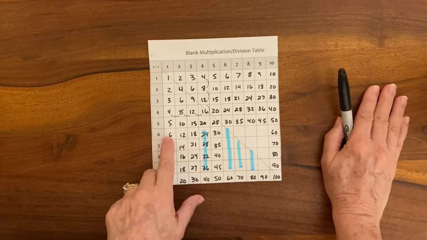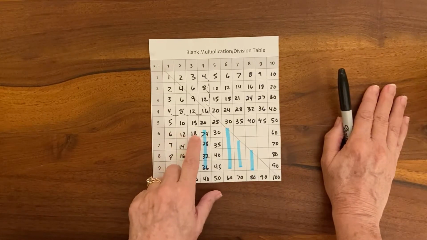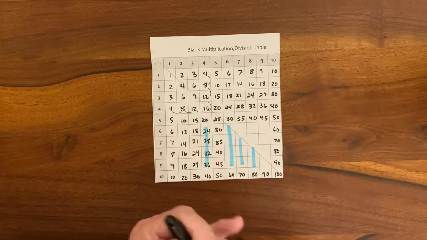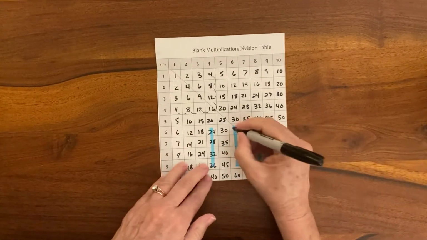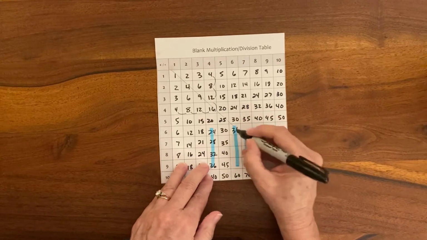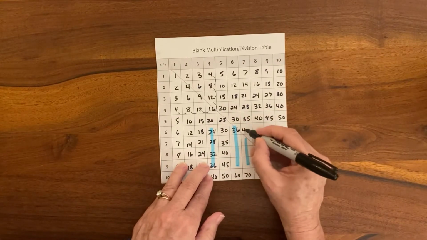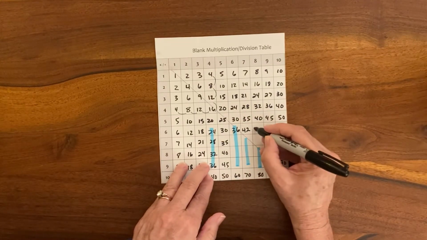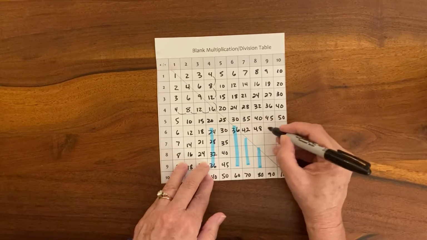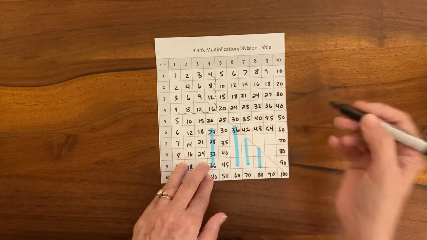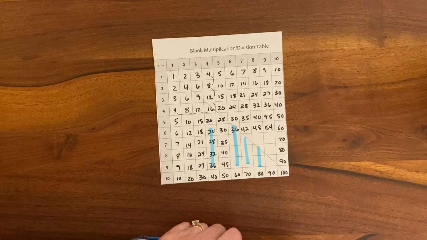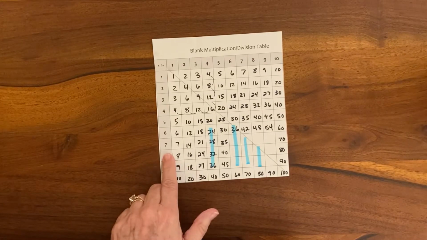So when you fill this out, let's go ahead and do your 6's, okay? So 6, 12, 18, 24, 30. Now I'm going to add 6 more, another group of 6, 36, and add 6 more, and add 6 more, and add 6 more, and I already did my 10s. Okay, that's good.